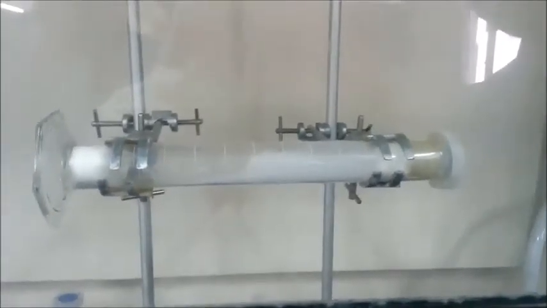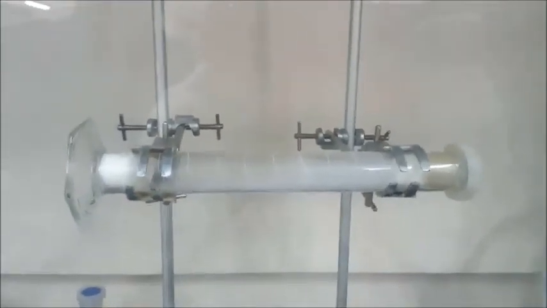Now we have an ammonia solution at the right side and hydrochloric acid at the left side. As we can see, there are white rings that have formed and it is closer to the hydrochloric acid at the end of the tube at the right side. I have explained the procedure for the experiment, and now I want to explain a little bit about the theory.